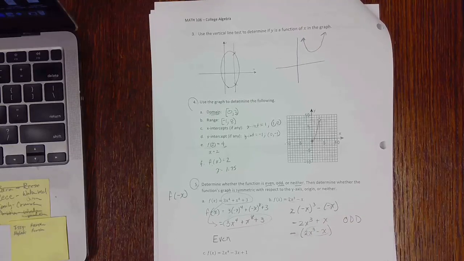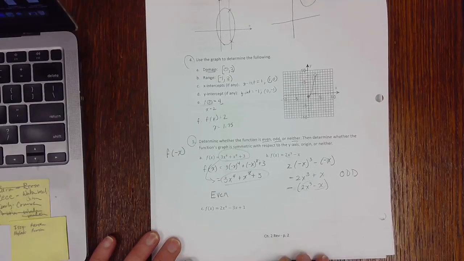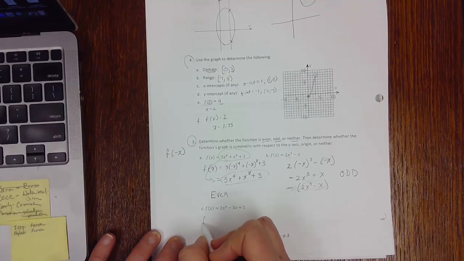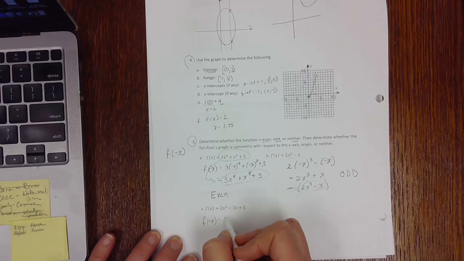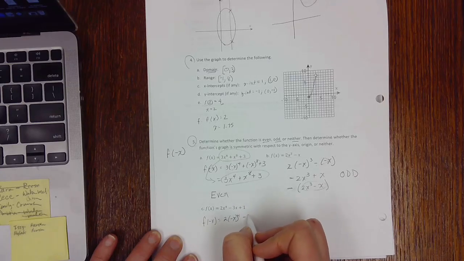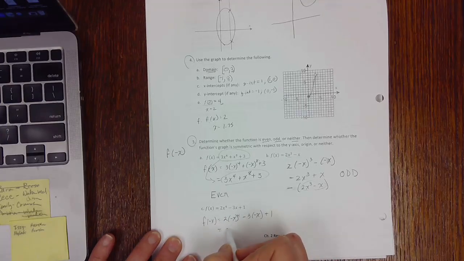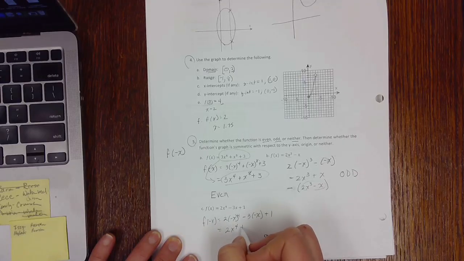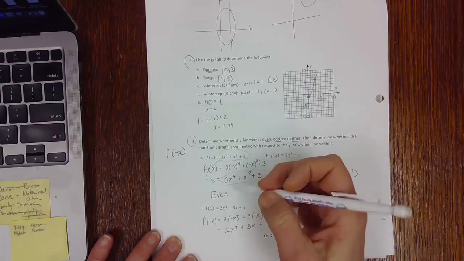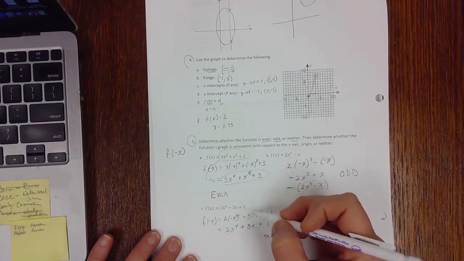And of course, you can guess the next one's going to be neither. But let's go ahead. If you go f of negative x, we'll show it. So we're going to have 2 times negative x to the 4th power, and then I'm going to go minus 3 times negative x, and then plus 1. Notice on this one I'm going to have 2x to the 4th. It's going to make it positive again. But this one is going to actually go plus 3x because I have a negative times a negative, and a plus 1. And notice that my sign stayed the same for the first one, and it was opposite on the next one, and then the same again, so this one's neither.